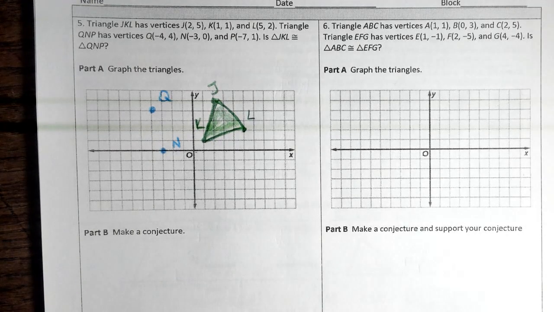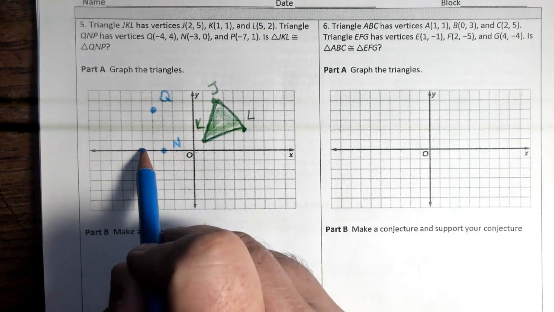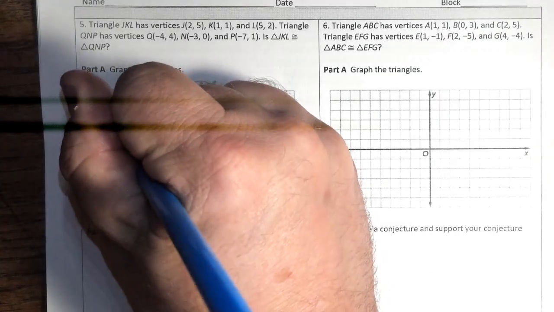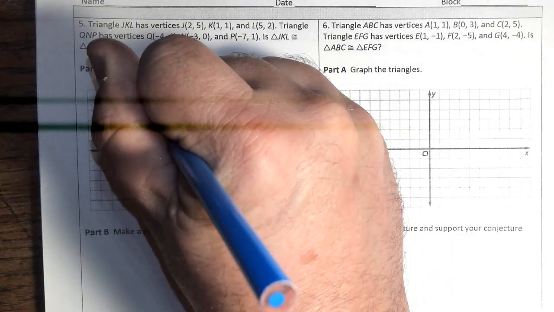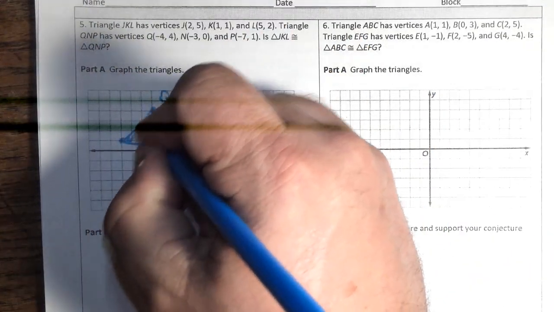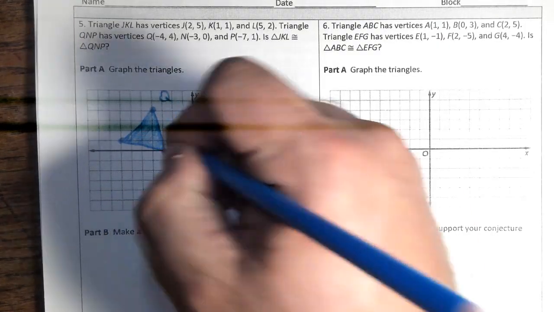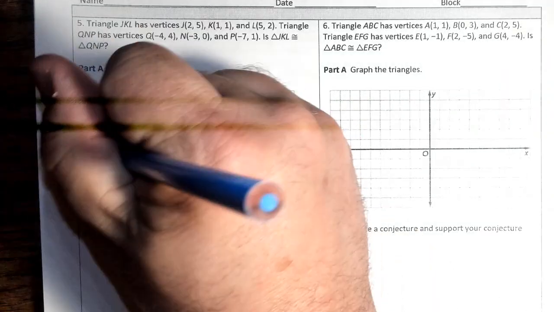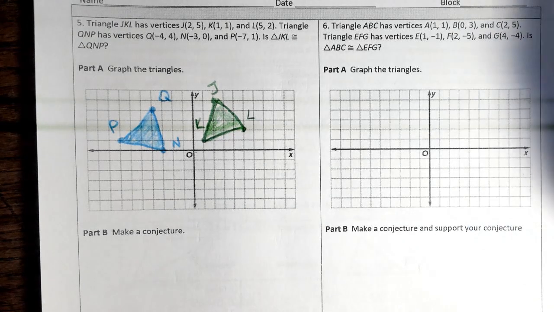I had that one right, but had Q, yeah, -4, +4. I went the other way with it. And P is -7, 1. So 1, 2, 3, 4, 5, 6, 7, and we're up 1. Yes, I had it pointing down that way. When you guys look at this, a handful of you that watch the videos are like, man, he messed this thing up. Well, sorry. There we go. Okay, so we graphed our triangles.